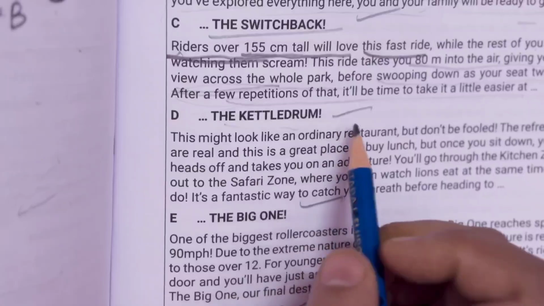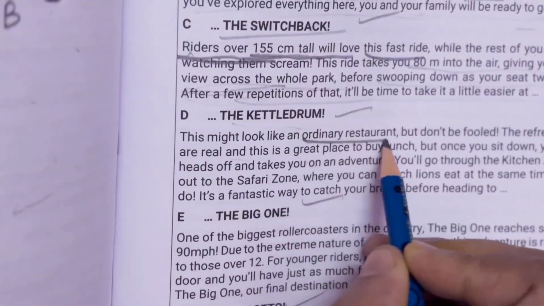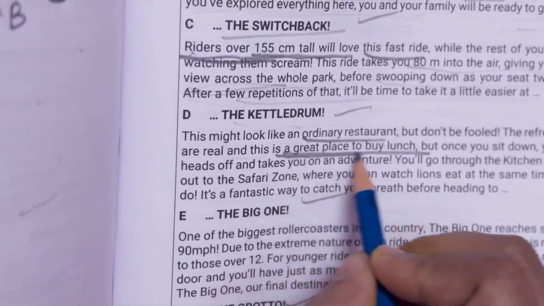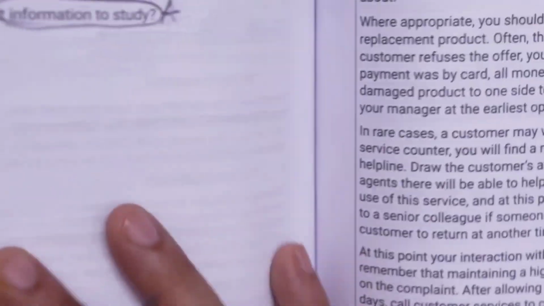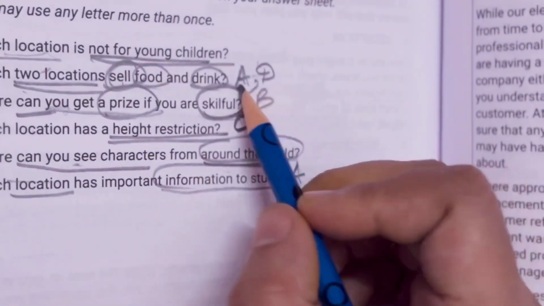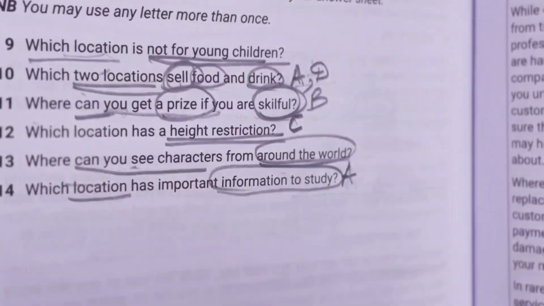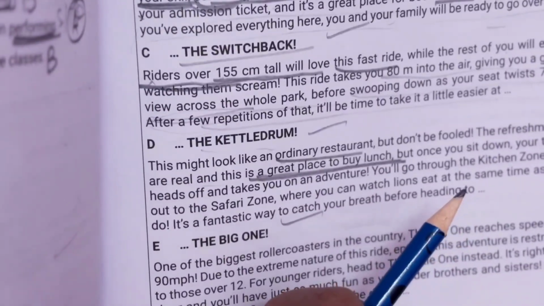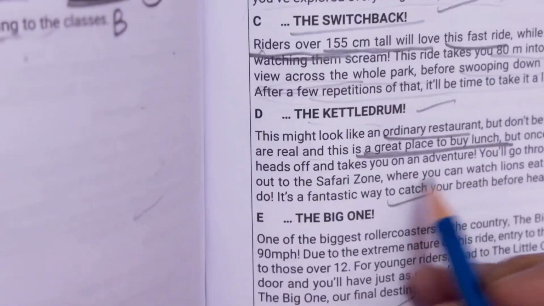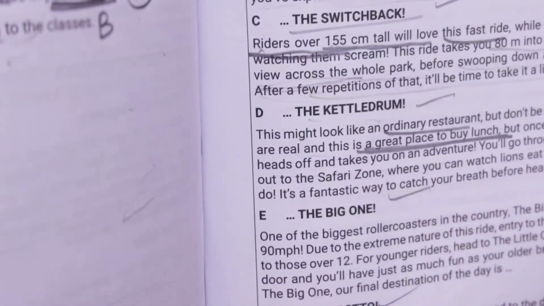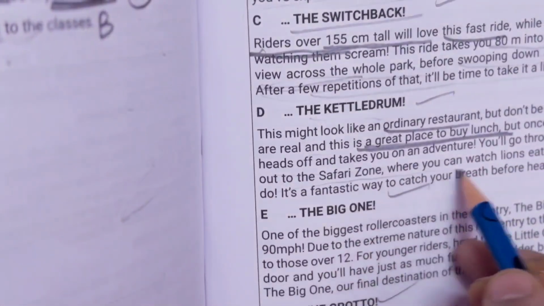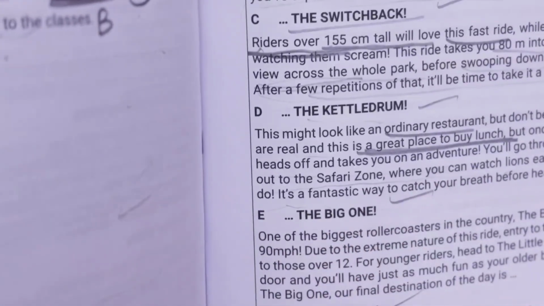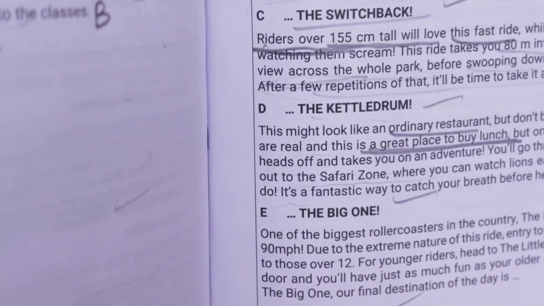At the kettle drum, an ordinary restaurant. Okay, a great place to buy lunch, right? So it is going to be A and D, definitely, where you can actually buy. So definitely D. Is there any other option that you are able to find? The grotto: take on the adventure, kitchen zone, safari zone, watch lions eat at the same time as you do. A fantastic way to catch your breath before heading to the big one.